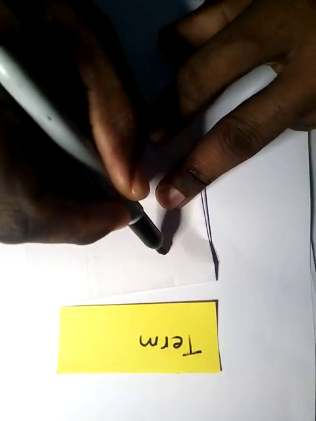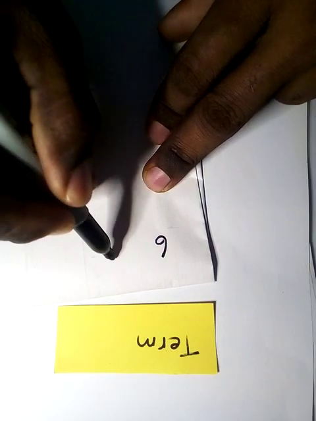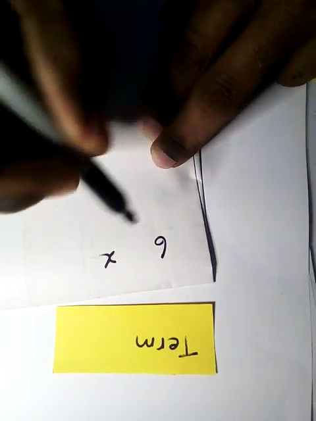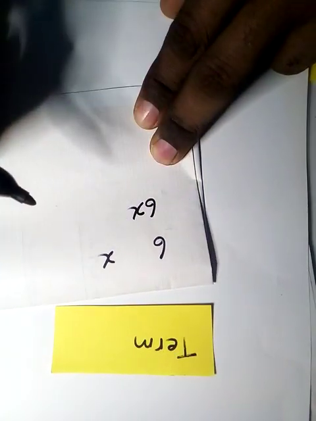Before we go into graphing these curves, let's recall some previous knowledge from linear graph. Term. A term can be a number, a term can be a letter, or a combination of both.